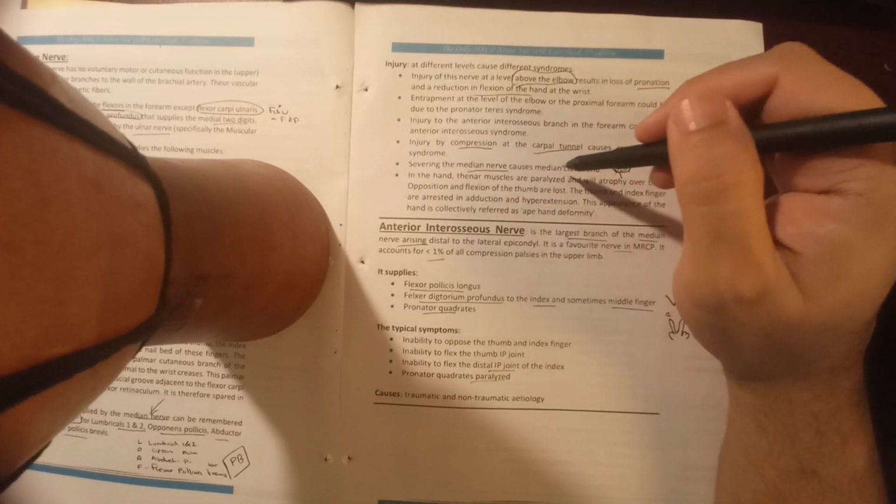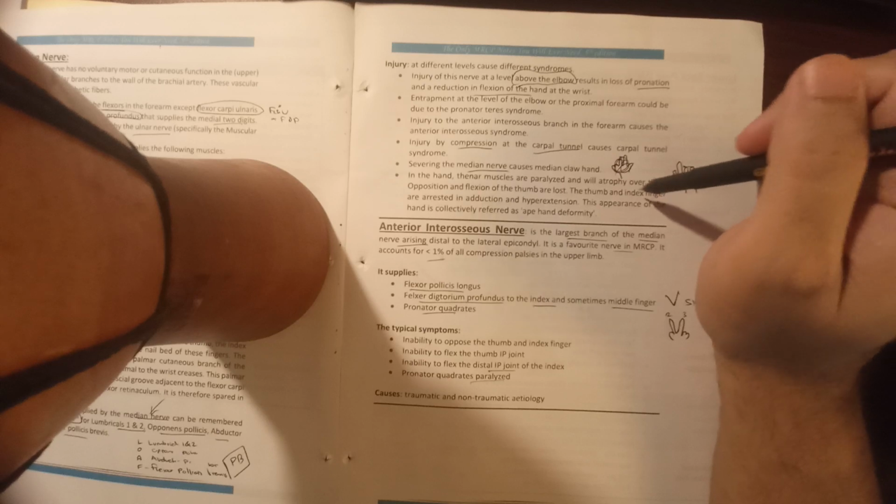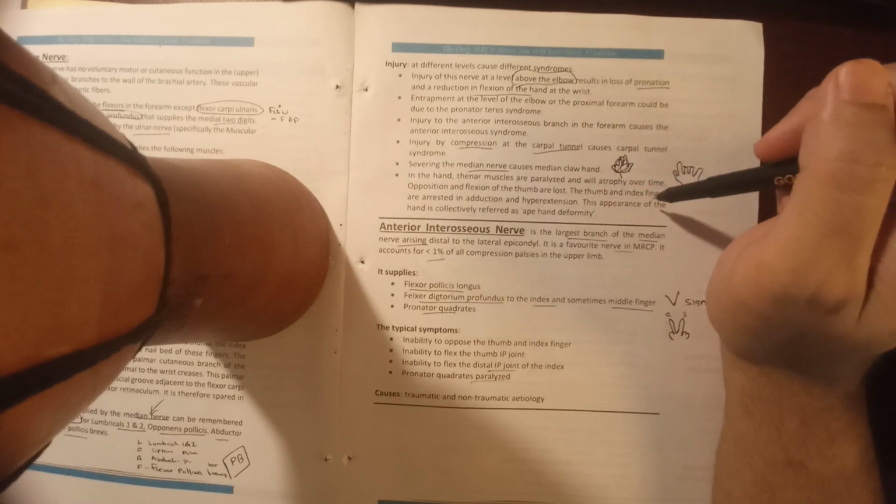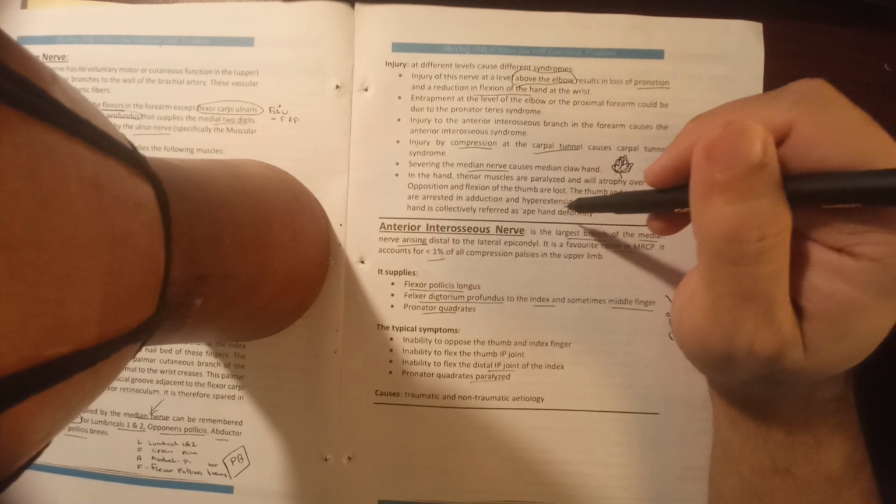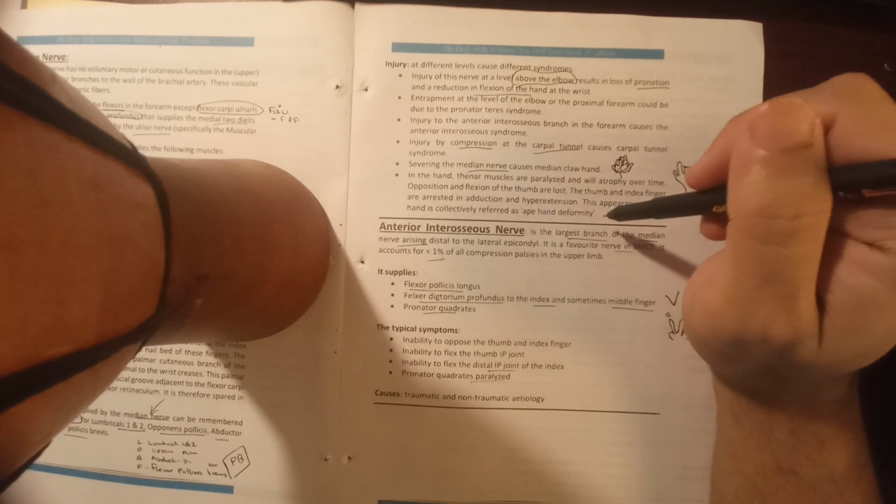Severing the median nerve causes median claw hand. In the hand, the thinner muscles are paralyzed and will atrophy over time, and opposition and flexion of the thumb are lost. The thumb and index finger are arrested in adduction and hyperextension. This appearance of the hand is collectively referred to as ape hand deformity.